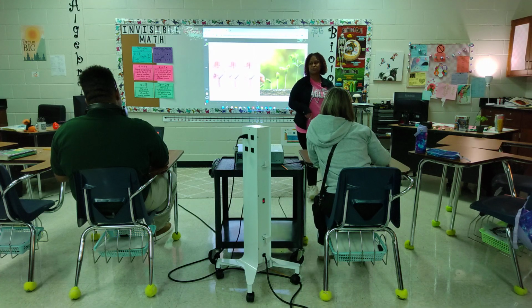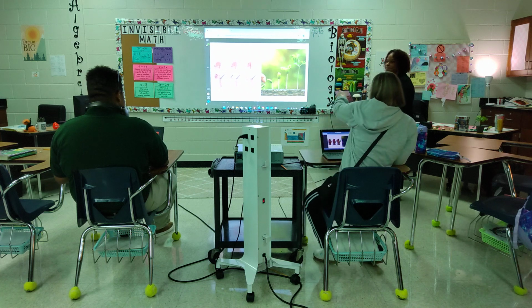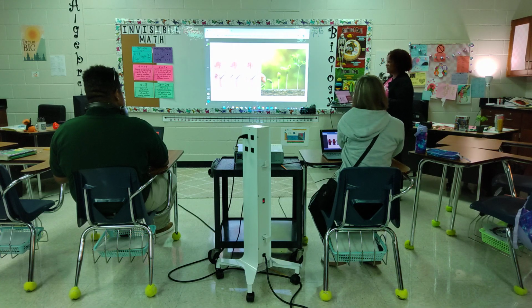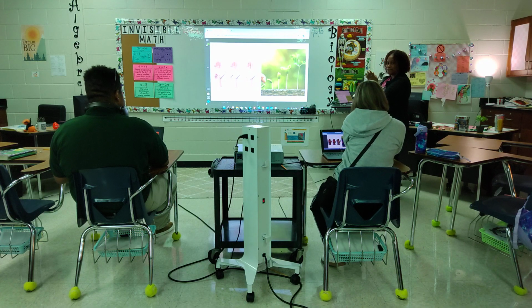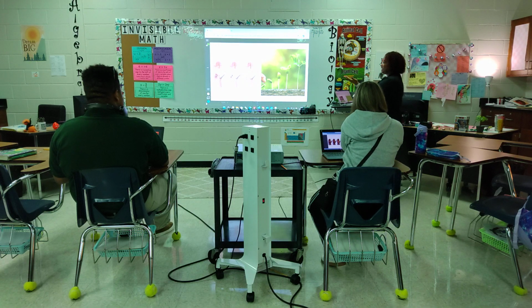What do you think these two pictures have in common? Why are they the same? They don't look the same. One is a hand, one is a plant. So it's a cut, right? Can you tell me what these two pictures have in common? Mike, what do you think the hand and the plant have in common?